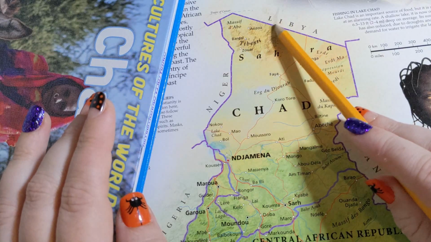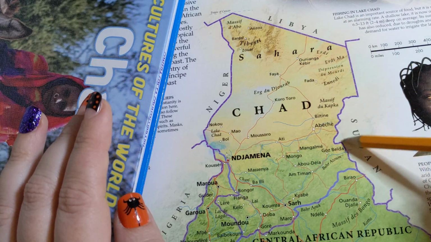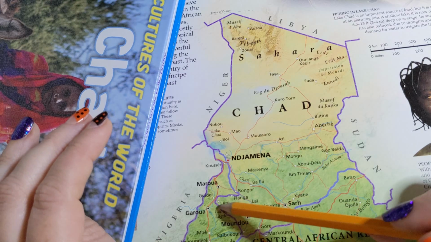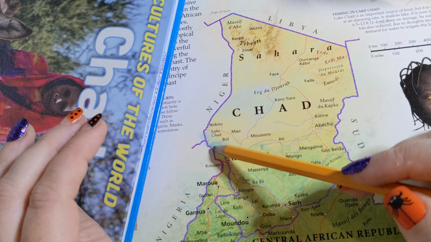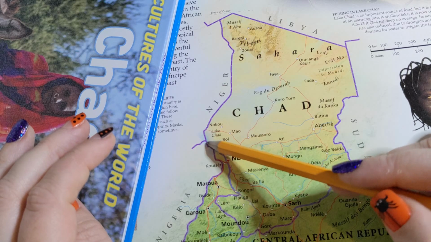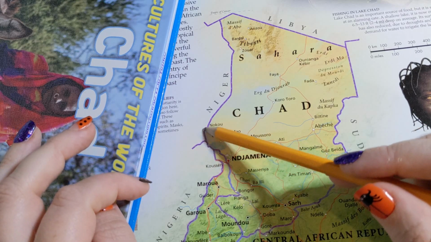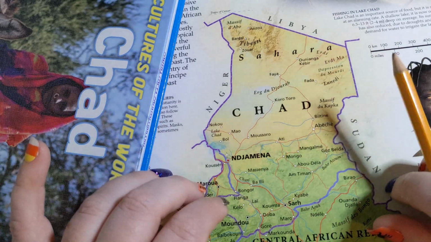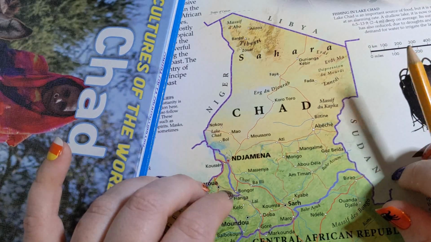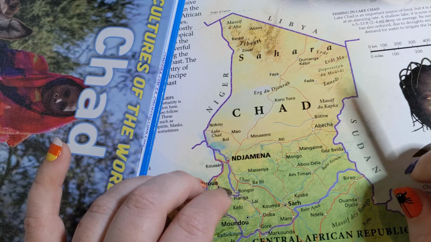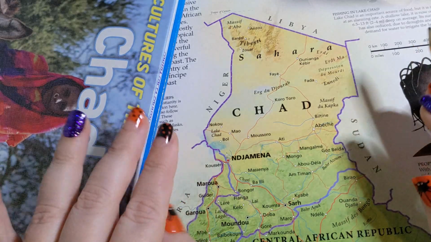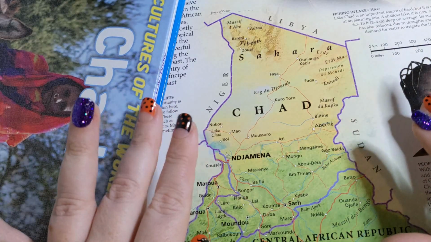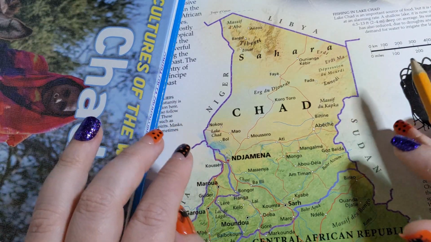It is bordered by Libya, Sudan, the Central African Republic, Cameroon, and a little border here with Nigeria and Lake Chad, and Niger over here. And I think that's it for geography. That's the gist of it. Obviously, there's a lot more to it, but that's basically everything you need to know about the geography of Chad.